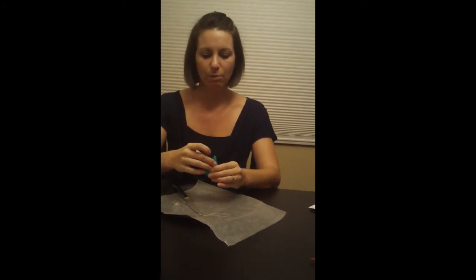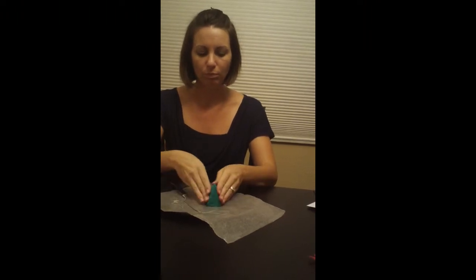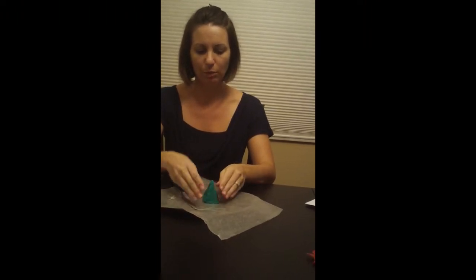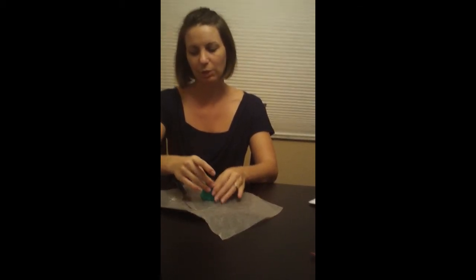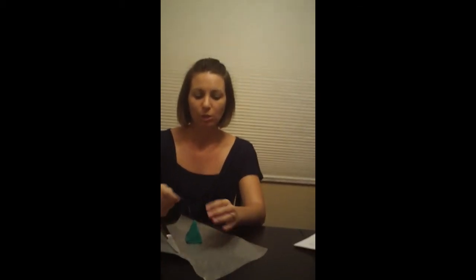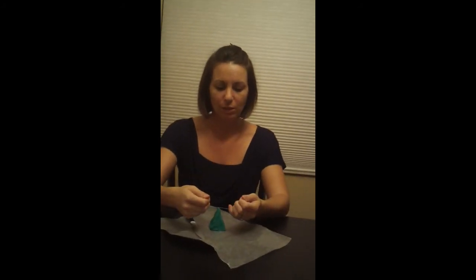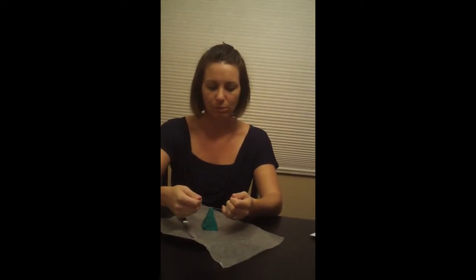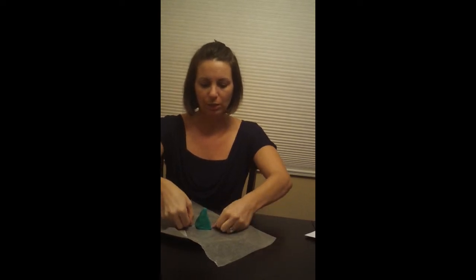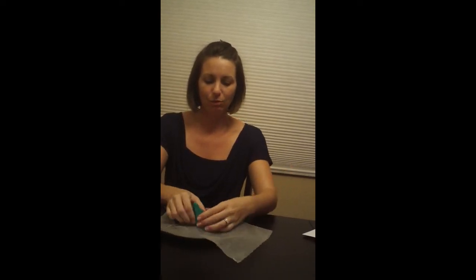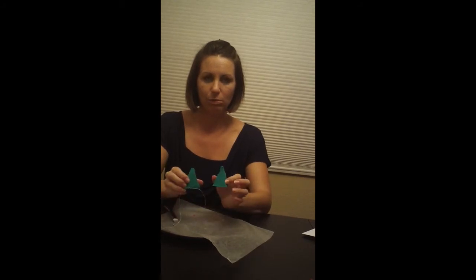Alright, and then we come to our pyramid. And your students may be able to make predictions as to what the shape might be based on what they've explored from the other two. So if we cut a cross section of this perpendicular to the base, because the lateral faces are triangles, we will get a triangle out of that.